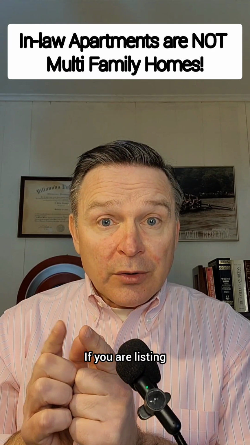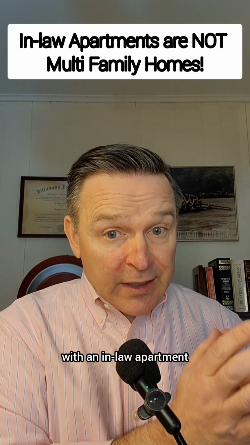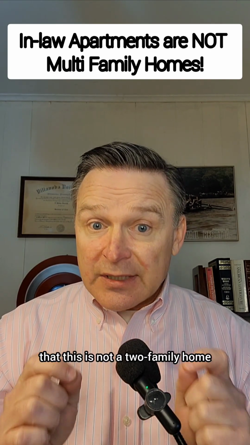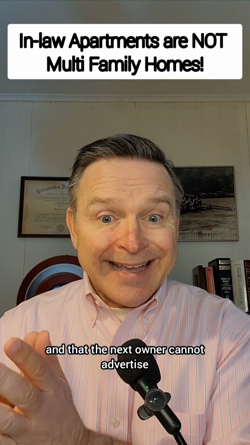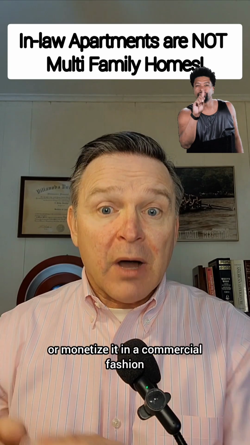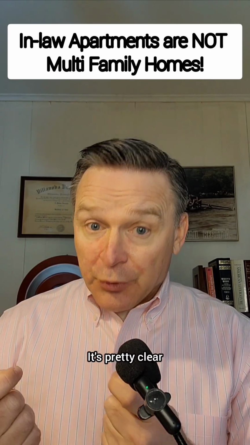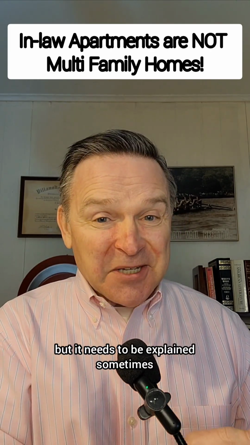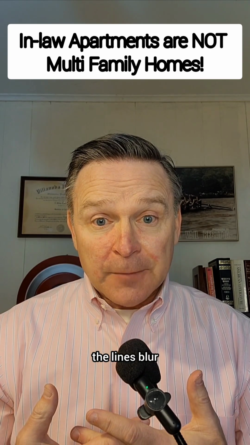If you are listing or selling a single family home with an in-law apartment, you've got to make it clear that this is not a two family home and that the next owner cannot advertise that unit for rent or monetize it in a commercial fashion. It's pretty clear, but it needs to be explained sometimes because for a lot of people, the lines blur.